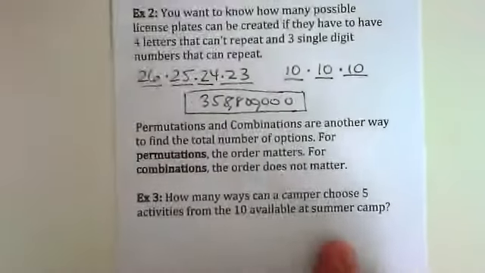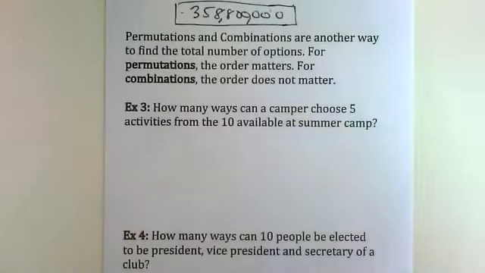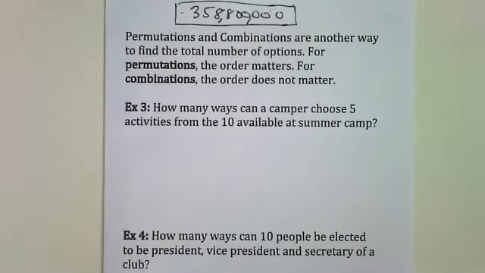Okay. All right. Now, that's the fundamental counting theorem. It's just finding how many options you have. So now we're going to talk about permutations and combinations. They're another way for you to find the total number of options. So for permutations, the order matters, and for combinations, the order does not matter.